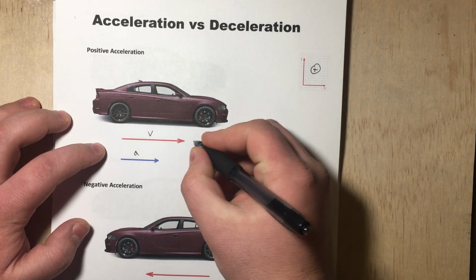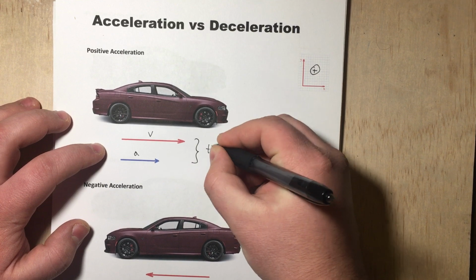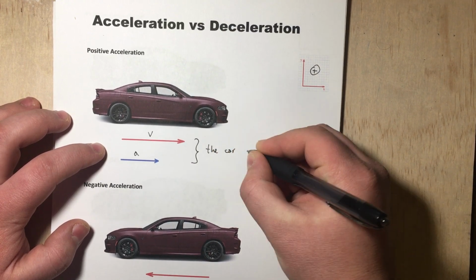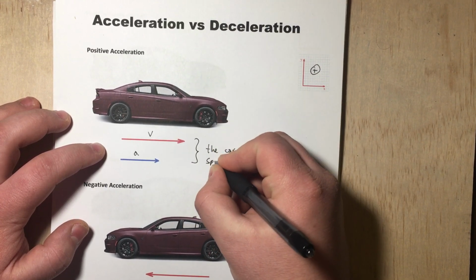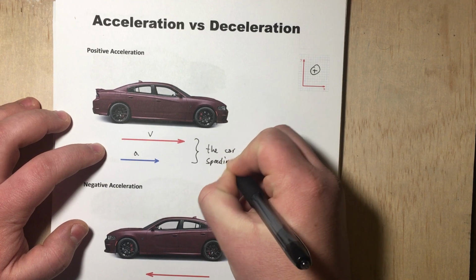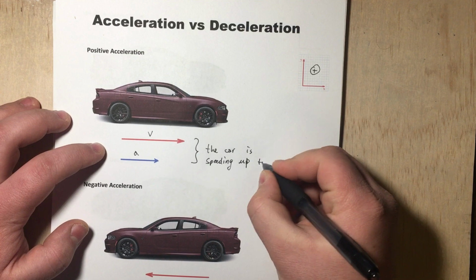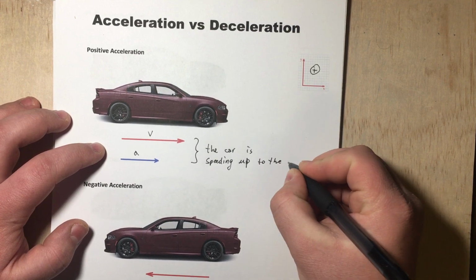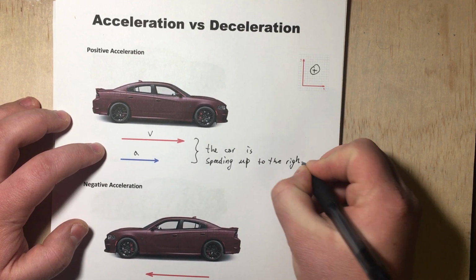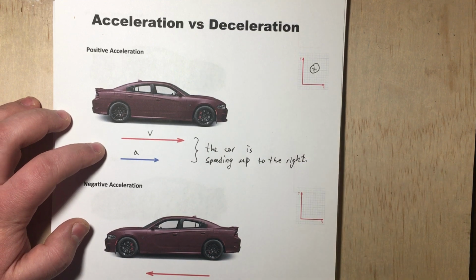And what this means is that the car is speeding up, and that is to the right. Okay.